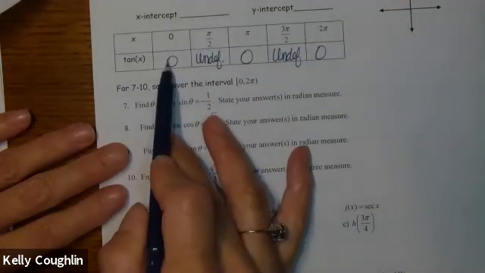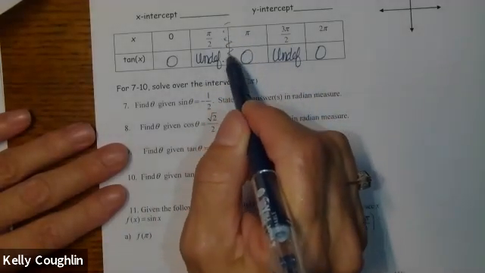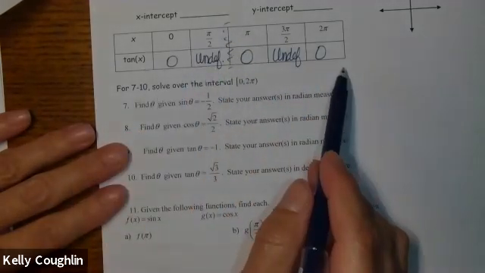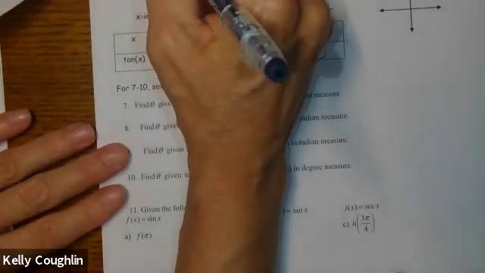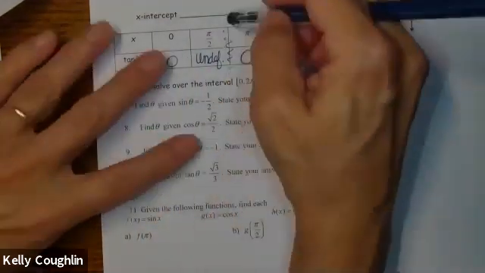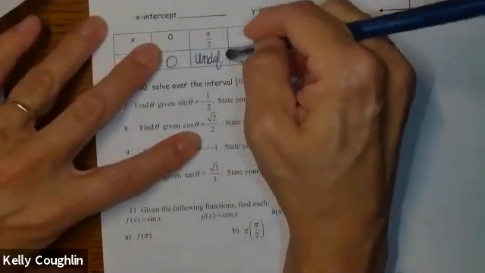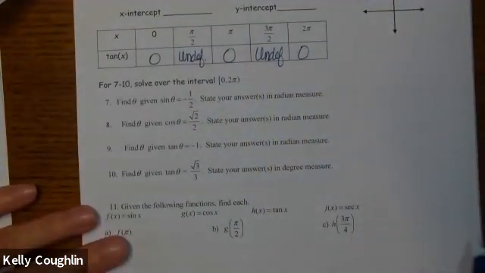Now notice we go 0, undefined, 0, undefined. So here we start to repeat our pattern. So the period for tangent is just pi. By the time you get to pi, you're starting that period over again. Okay, so I'm going to erase that so it's not on your thing, but I just wanted to show you. Okay, so we need to graph that.